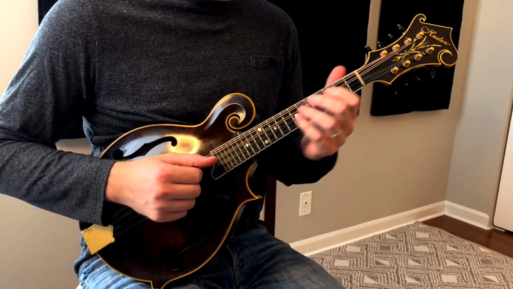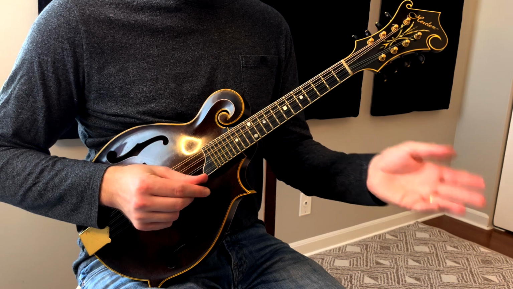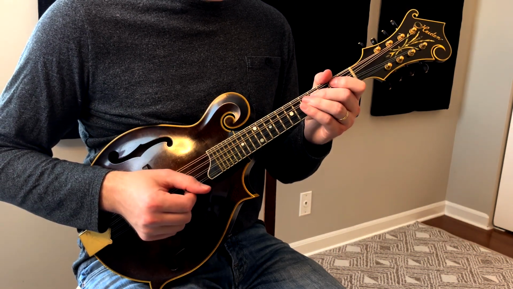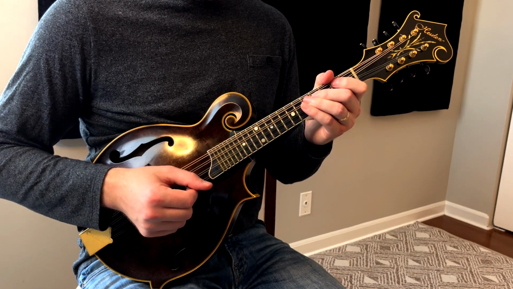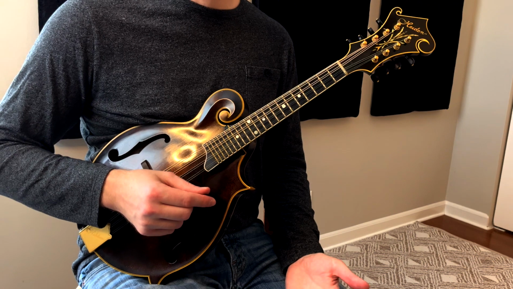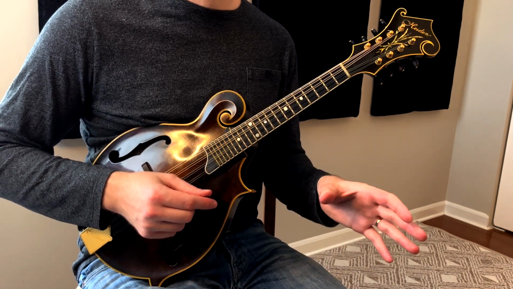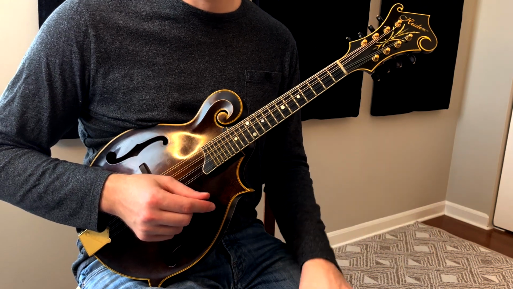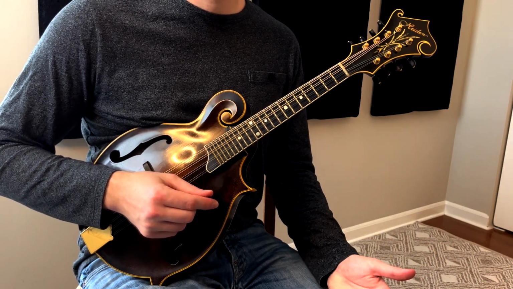So if the chart says play a C diminished or play an E flat diminished or play an F sharp or G flat diminished or play an A diminished, those are all really the same sound. Now I will say that the key difference is that if it specifically says it's an E flat diminished, that just means that there's an E flat in the bass.